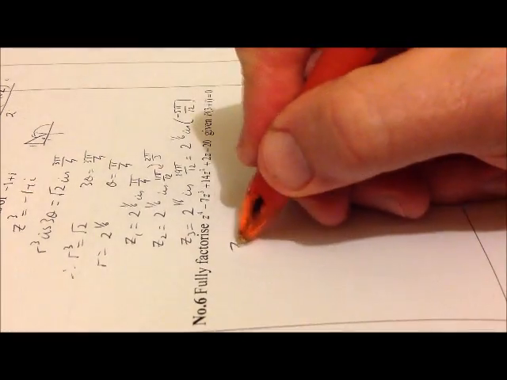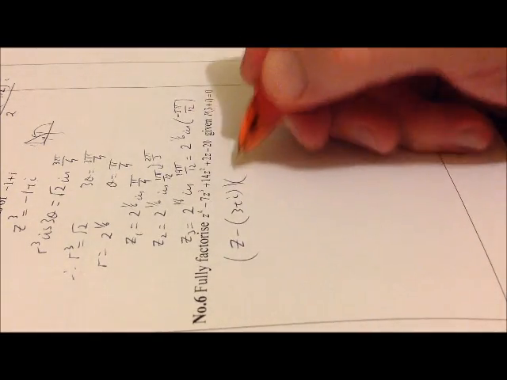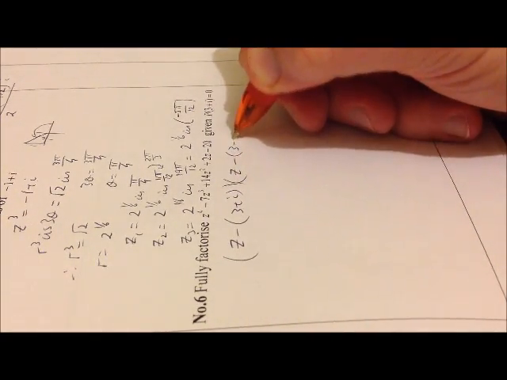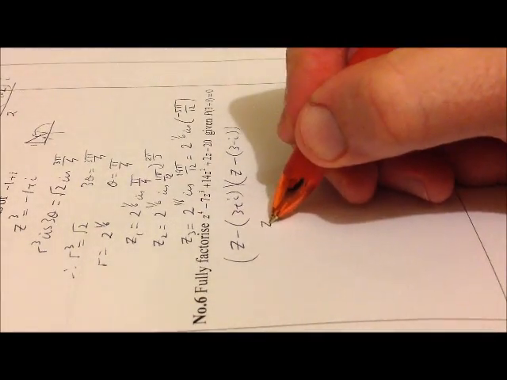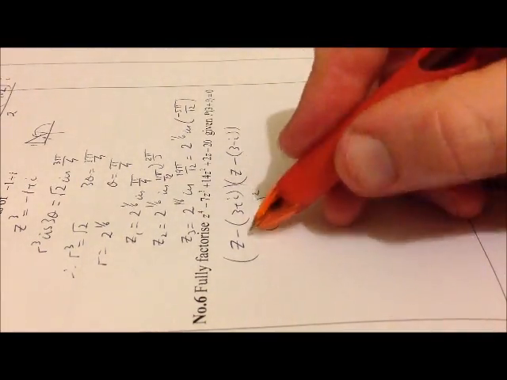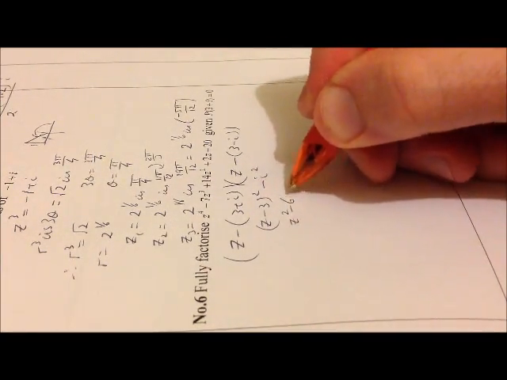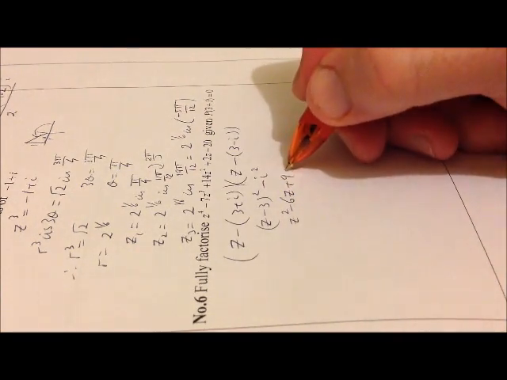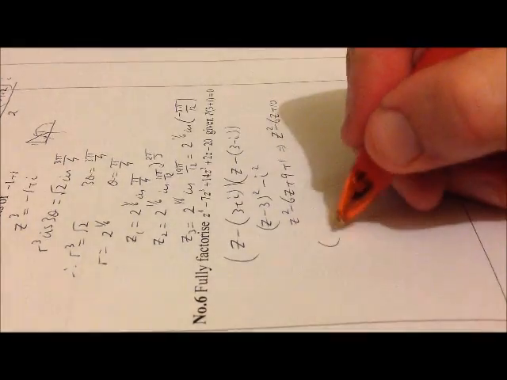Almost over. Fully factorise this given. So, what do we know? We know that z minus 3 plus i is a factor. We also know that z minus 3 minus i must be a factor because all coefficients are real and the conjugate root theorem applies. So this is the same as (z minus 3) squared, because you notice it's a difference of squares, minus i squared: z squared minus 6z plus 9, plus 1. Therefore we've got z squared minus 6z plus 10 as our factor.